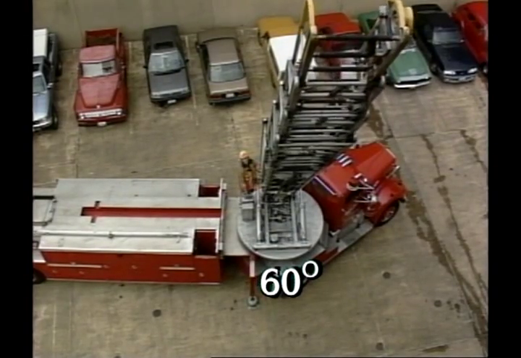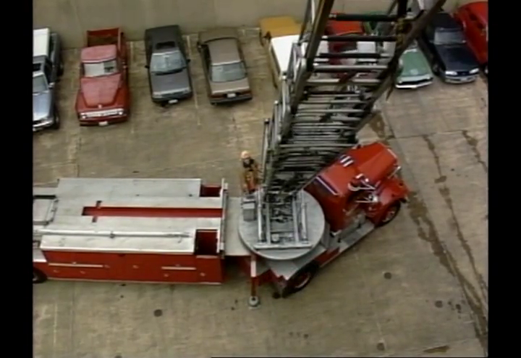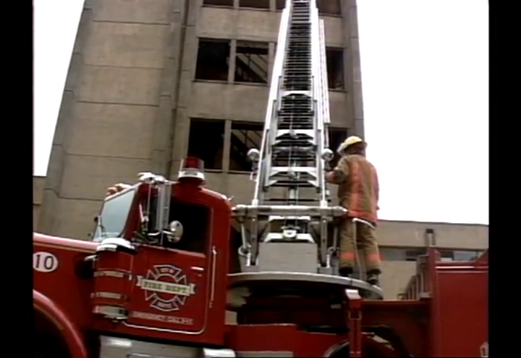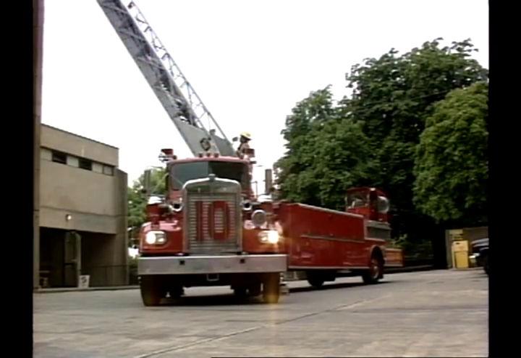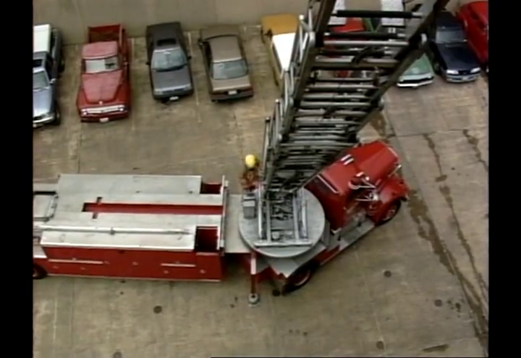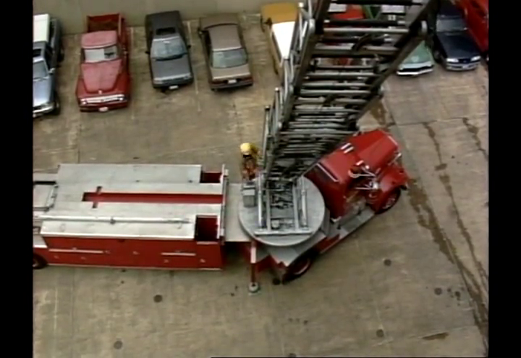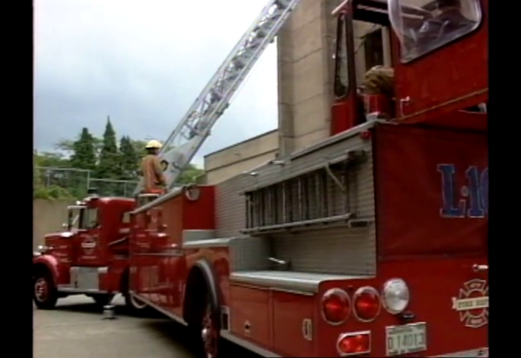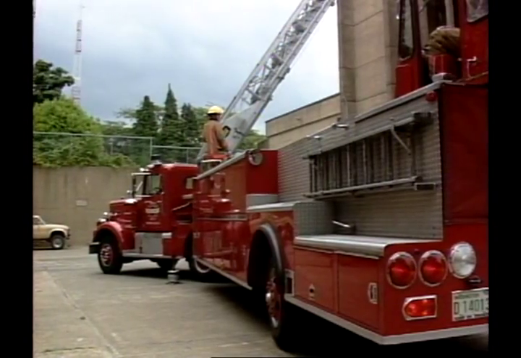Use all available stabilizers and operate the aerial device over the outside of the angle. Angles of more or less than 60 degrees provide less stability. You must keep the angle at less than 90 degrees, however, as a greater angle creates instability and can cause damage to the truck.